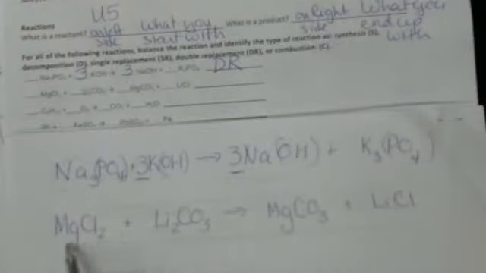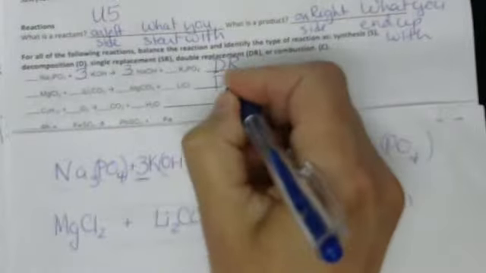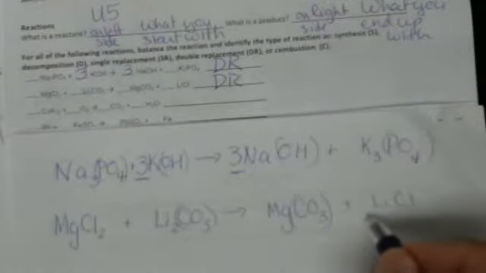All right, on the product side, we get magnesium carbonate and lithium chloride. Okay, so this is another double replacement where the magnesium and the lithium just switch spots. And I think it's helpful to go ahead and bracket your polyatomic ions, because if they stay together, it makes balancing easier if you treat them together.